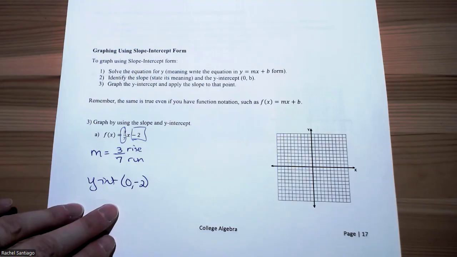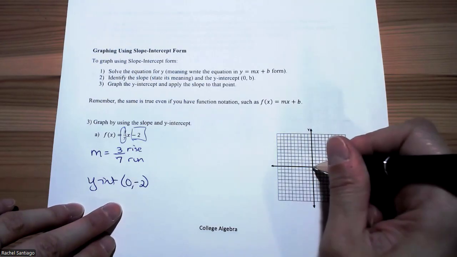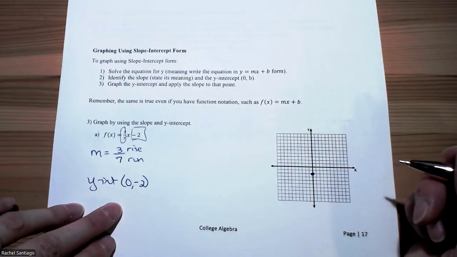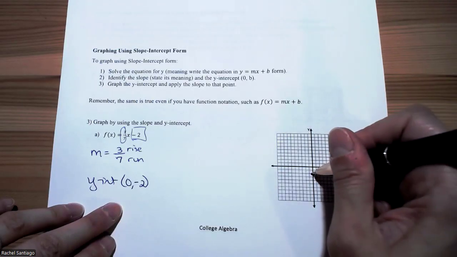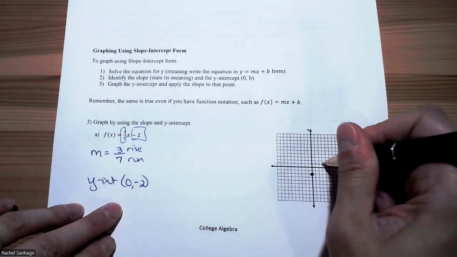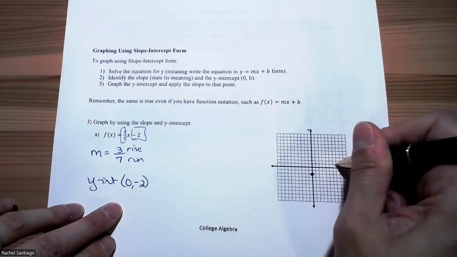That slope is a rate of change. It's movement, okay? So we're going to start at 0, -2. Here it is on our y-axis. And then we're going to rise 3 and run 7. So 1, 2, 3. And then we're going to run 7. 1, 2, 3, 4, 5, 6, 7.